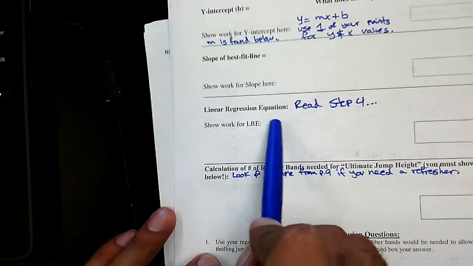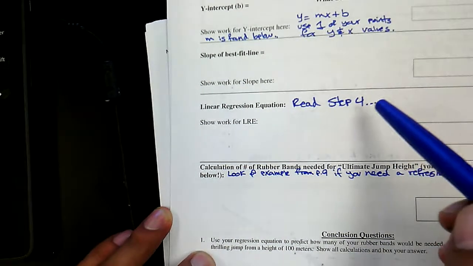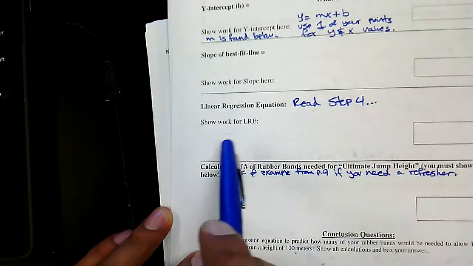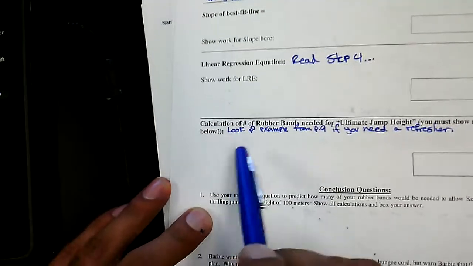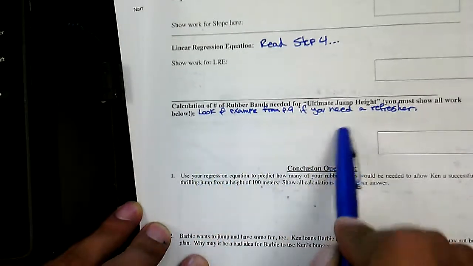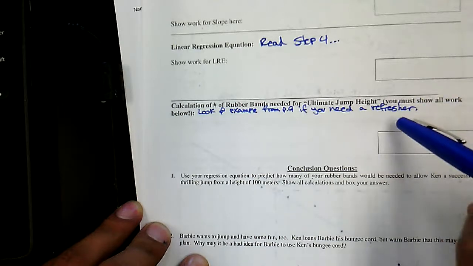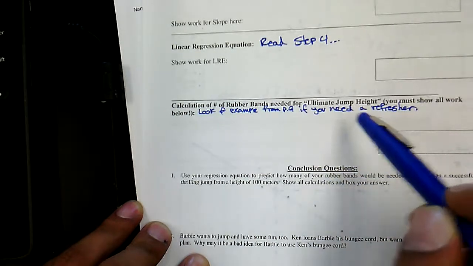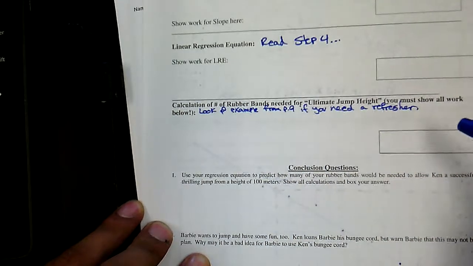The linear regression equation: read step 4 if you need a reminder of what that equation is, and you can go ahead and solve for that. Now, I will provide you guys with what the ultimate jump height is. It will be either up on the board or the substitute will let you know, and you can go ahead and solve for how many rubber bands you would need.